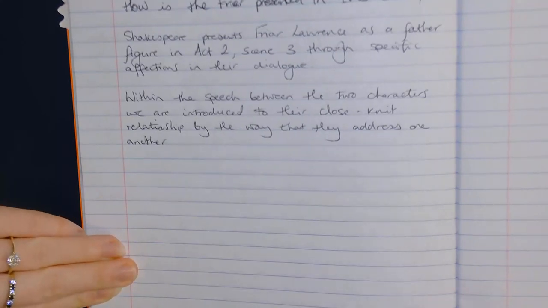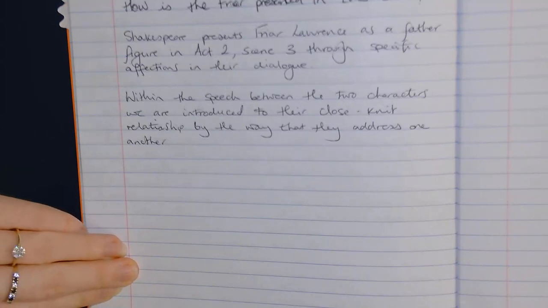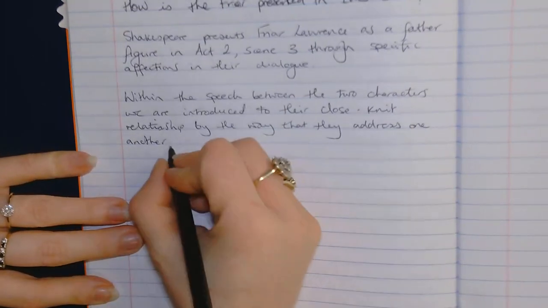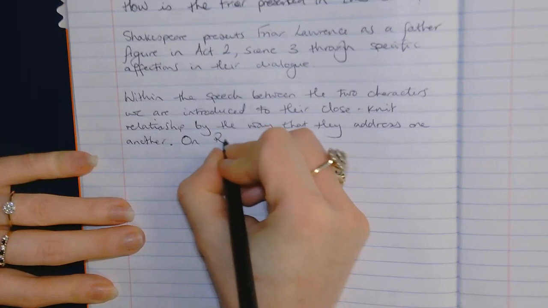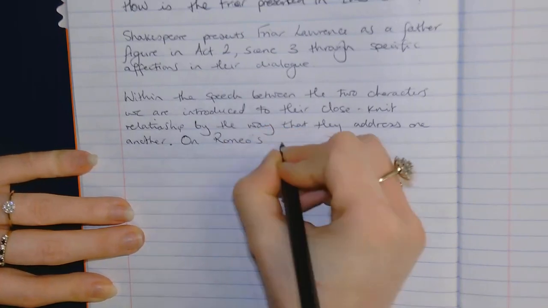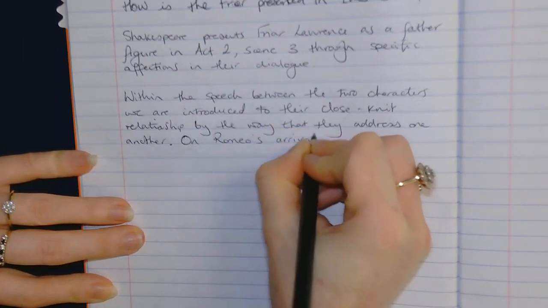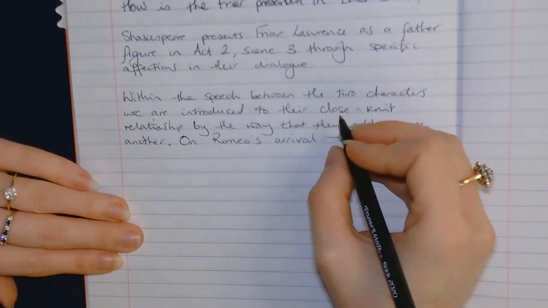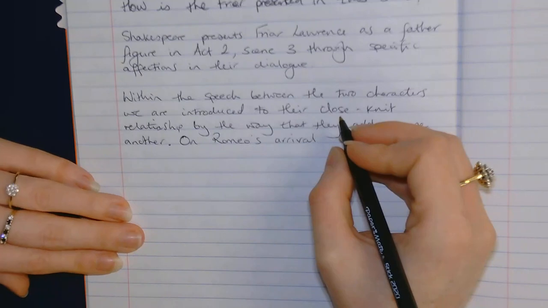Who calls who son and who calls who father first? Just need to put that in order. Romeo refers to his father first. Okay. So, on Romeo's arrival, where are they? Does it say? That's St. Peter's Church.